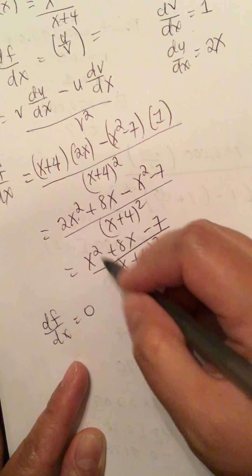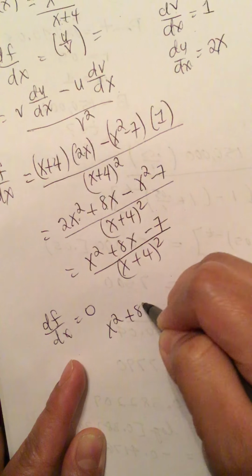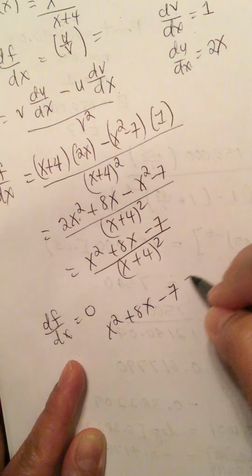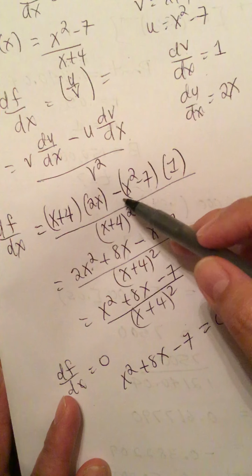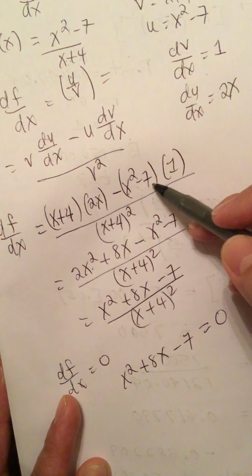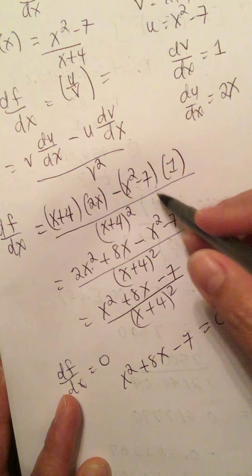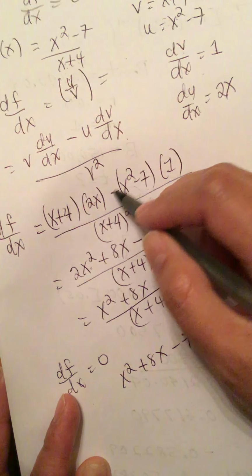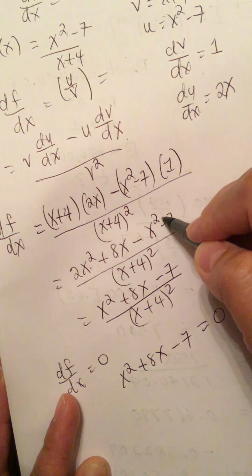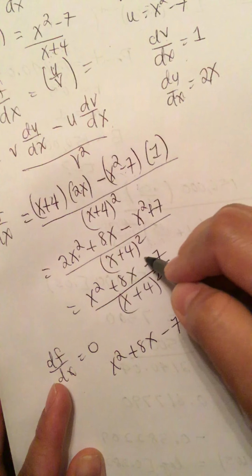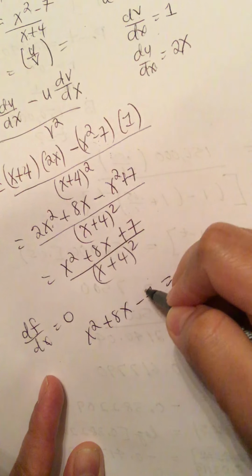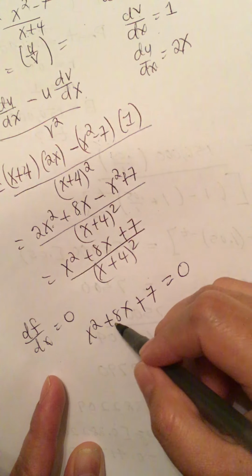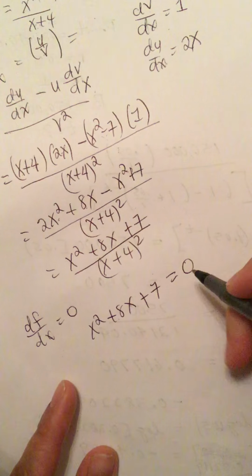So we have x squared plus 8x minus 7 equals 0. Let's see. Yeah, we had a minus 7 and a minus 7 is a plus 7. So we made a sign error. So x squared plus 8x plus 7 equals 0.